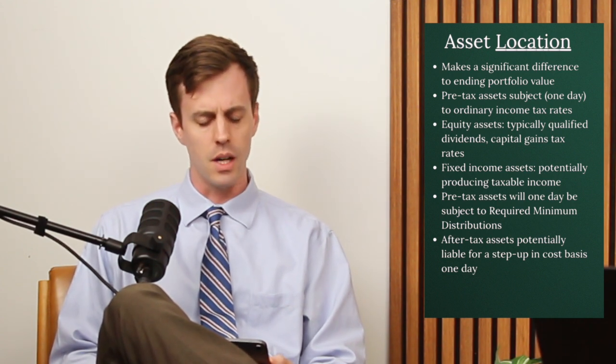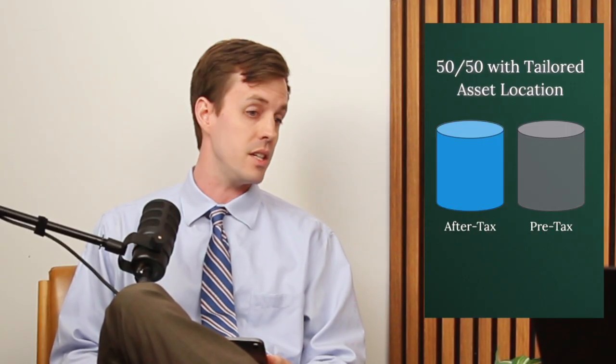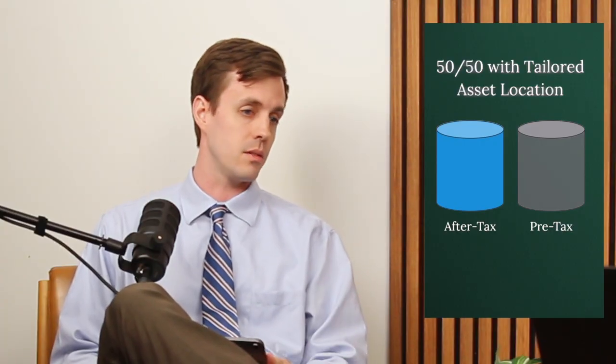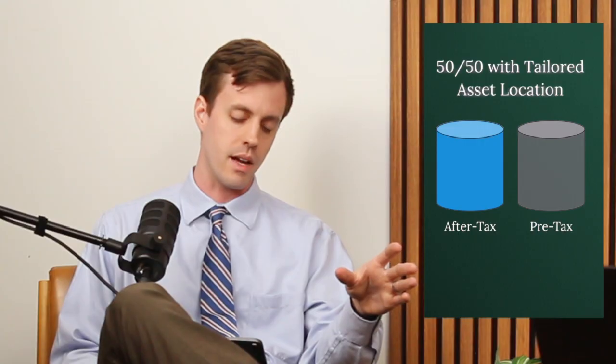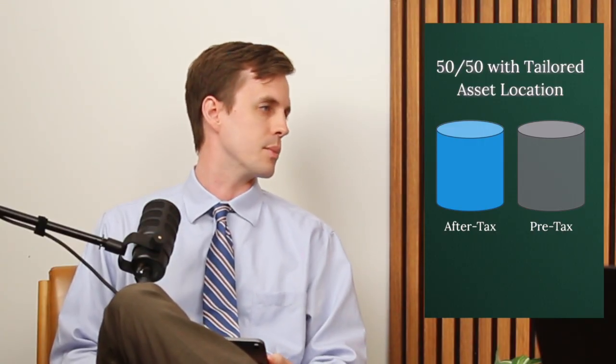So, we've got a second slide here that will show a very simplified example. Of course, it depends on the client circumstances. But at a default baseline level, we'd say we want equities, in blue there, to be focused on the after-tax side for the reasons we just talked about. And we want fixed income to be as much as possible in the pre-tax bucket.